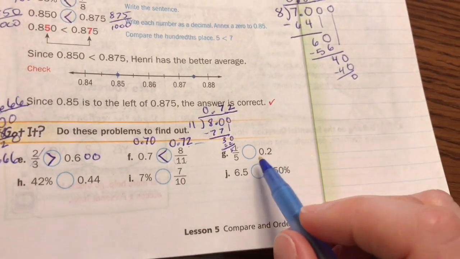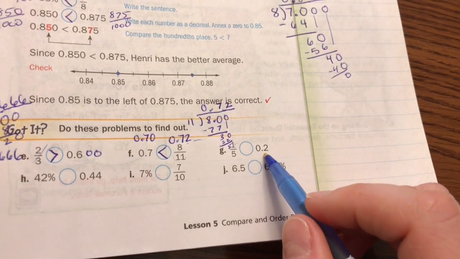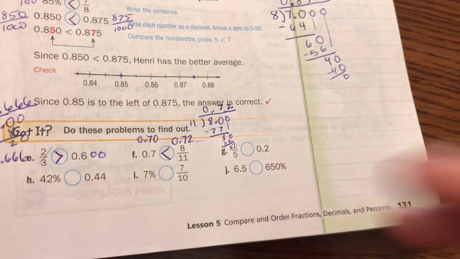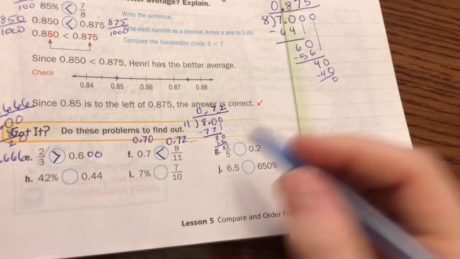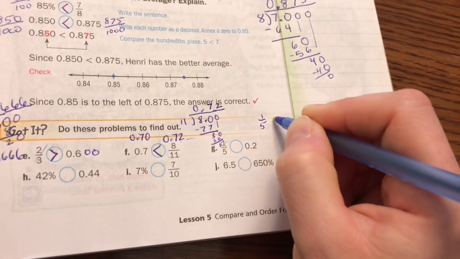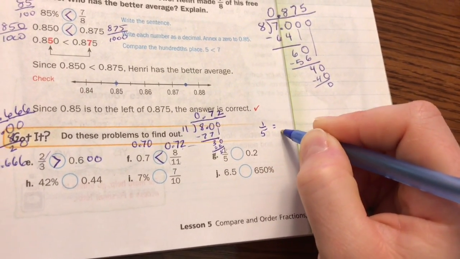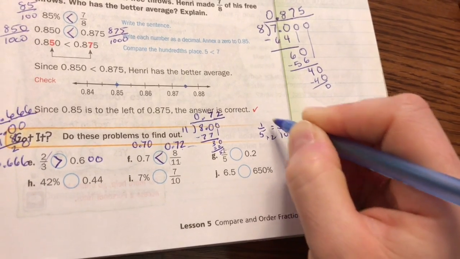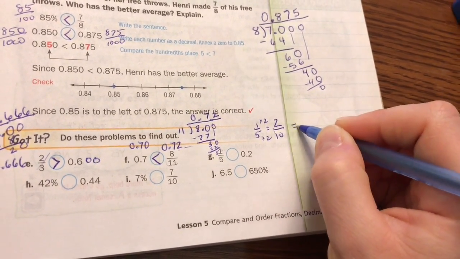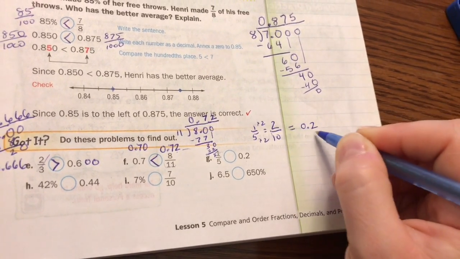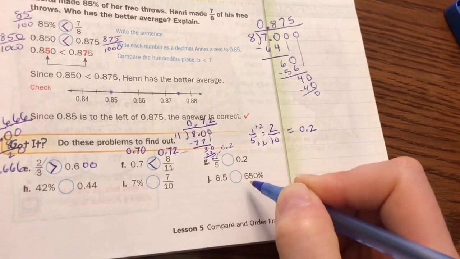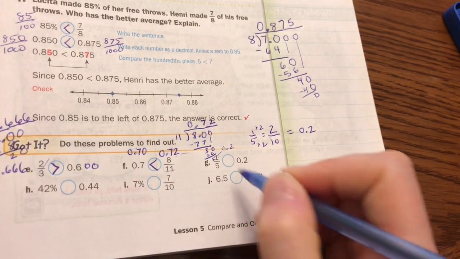All right, now we have 1/5 compared to 2/10. So let's get 1/5 in fraction form. Oh, this is going to be way easier because 1/5 can get turned into tenths. Remember, 1/5 can become tenths really easy if you multiply by 2. So that gives you 2/10. Yay, what's the decimal for 2/10? 0.2. So this is like 0.2 compared to 0.2. 2/10 and 2/10 is equal.